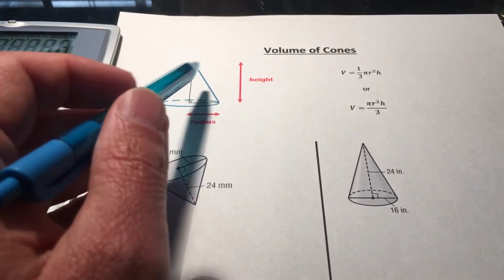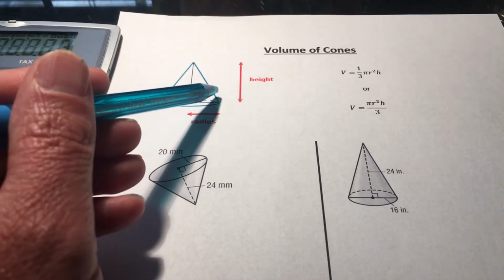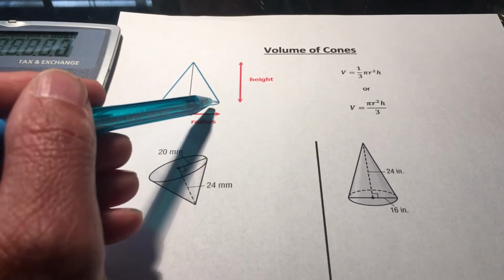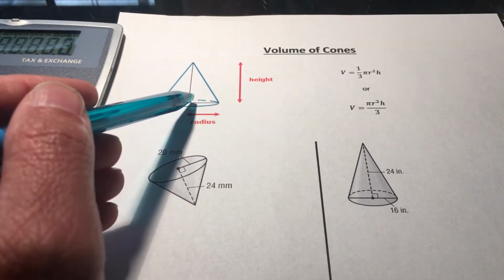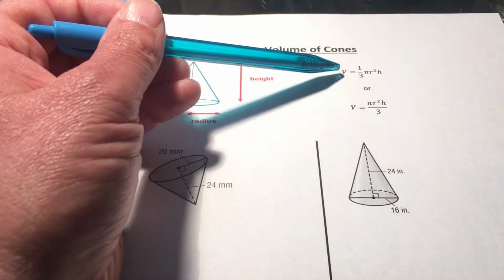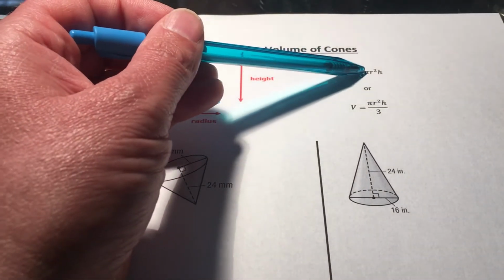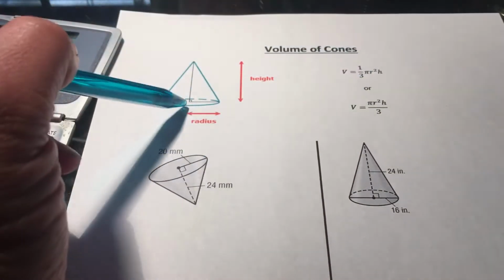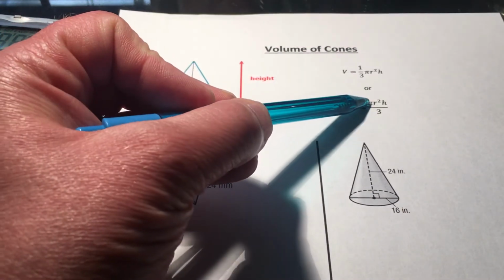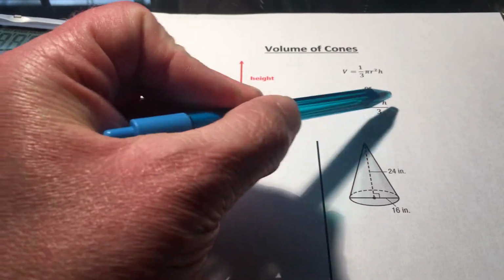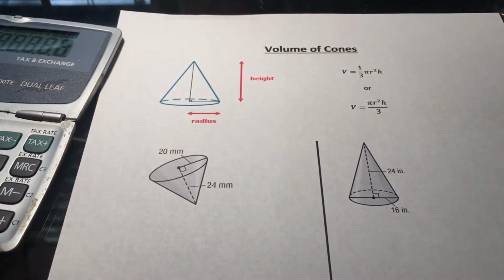Okay, what we're looking at is the volume now of cones. That's that three-dimensional figure. Again, we have the height and the radius. So the formula is volume is 1/3 of pi times the radius squared times the height. Or you could just take pi times the radius squared times the height and then divide it all by 3.